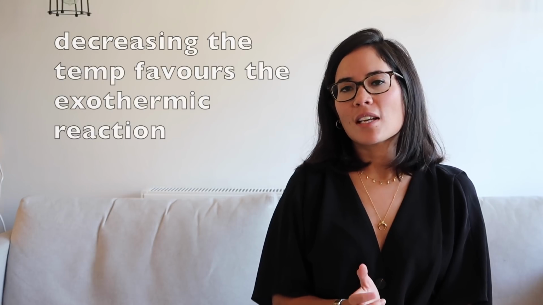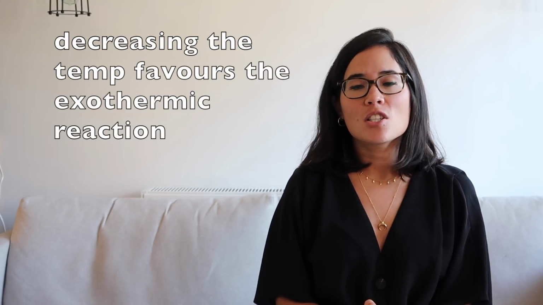So if you have an equation and the delta H says that it is positive, we know that the forward reaction is therefore endothermic. So increasing the temperature will favour the forward reaction. Decreasing the temperature will favour the exothermic reaction, and the position of equilibrium will shift to favour that. And if this is sounding complicated, don't worry, because we're going to use the Haber process as an example to help us understand it.